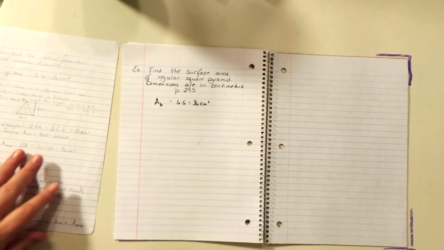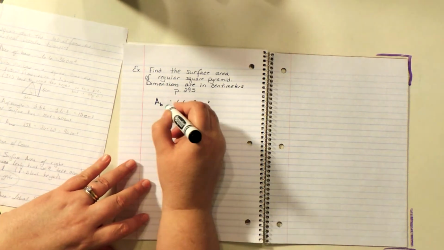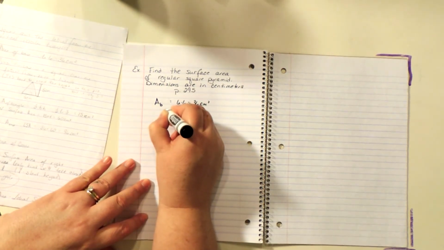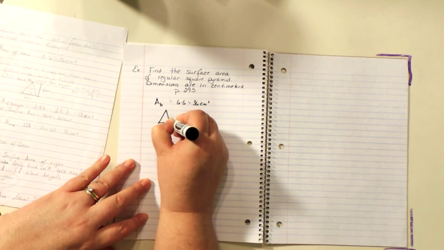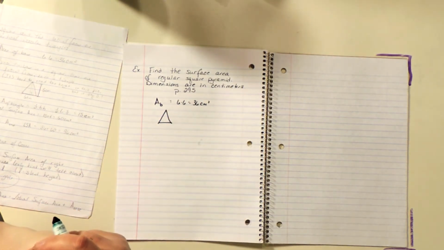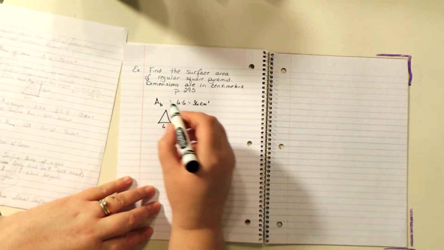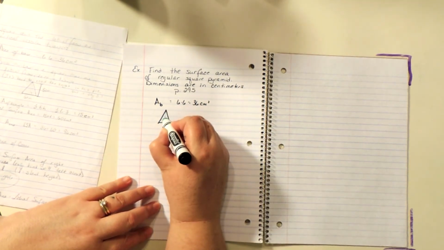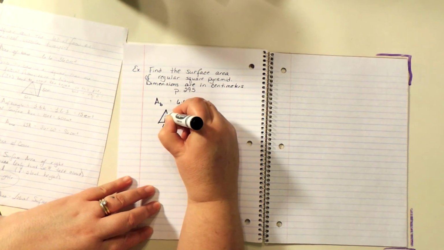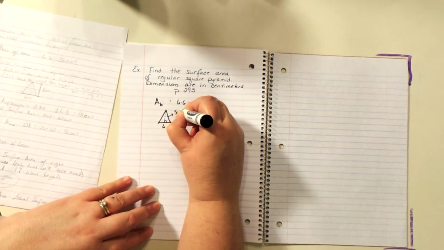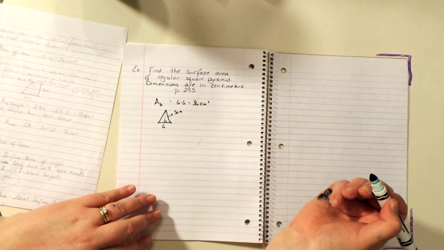Okay, so now let's talk about the lateral surface area. To find the lateral surface area, we're going to find the area of the triangles that are on the sides. So here we have the triangles. We know that the base of the triangle is 6 centimeters, and we know that the height of the triangle is 5 centimeters, right?